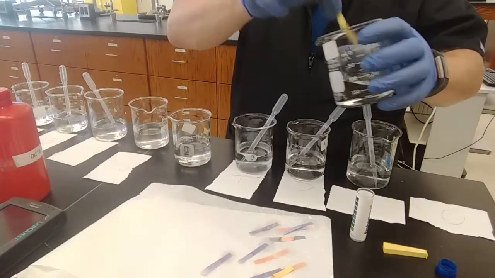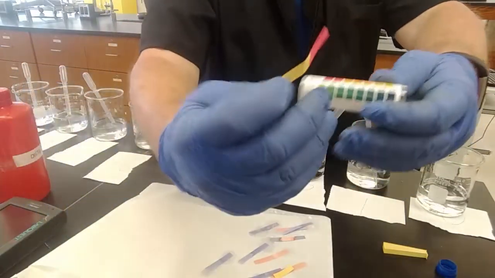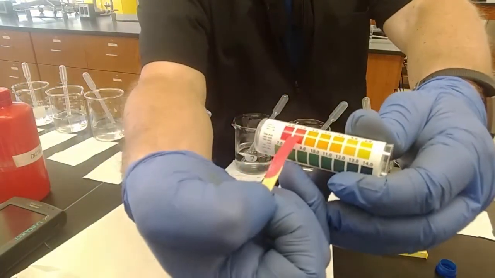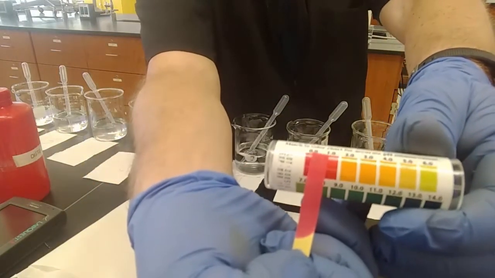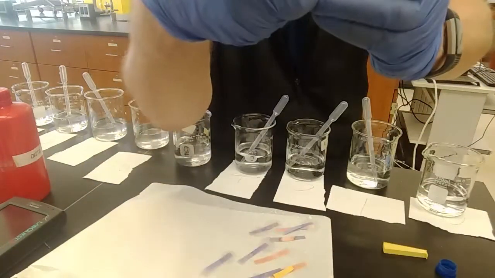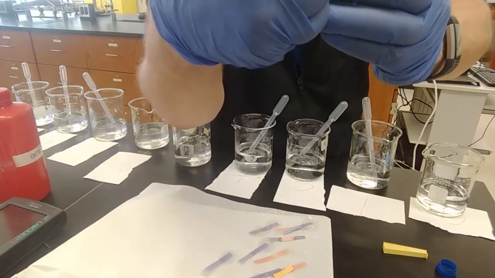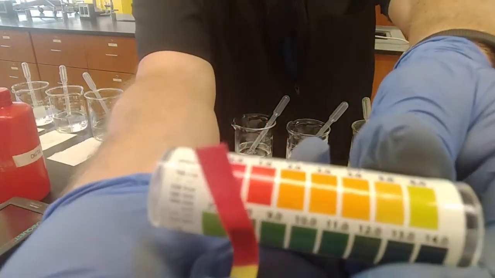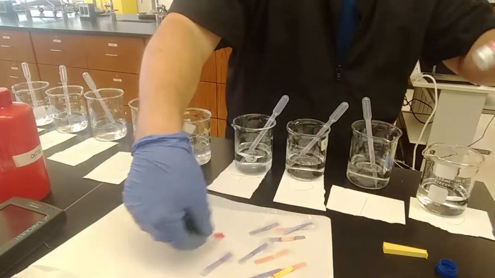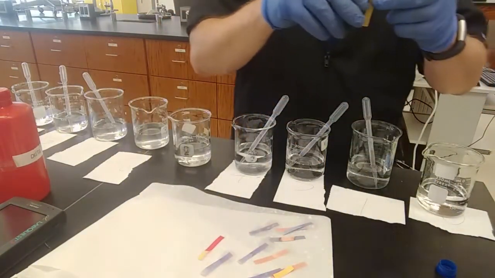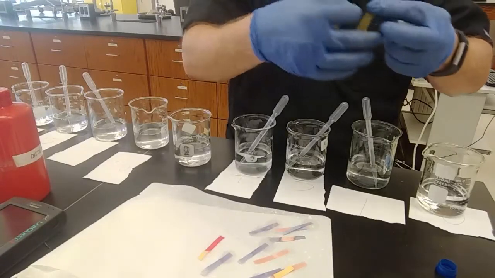Expecting pH 0. Well, it's definitely red. The question is, if we hold it up next to the bottle, is it a 0 or a 1? To me, it looks like a 0. So the universal strip for the 0 does seem to tell us that it's a 0. Okay.